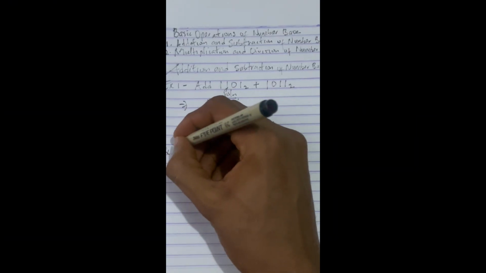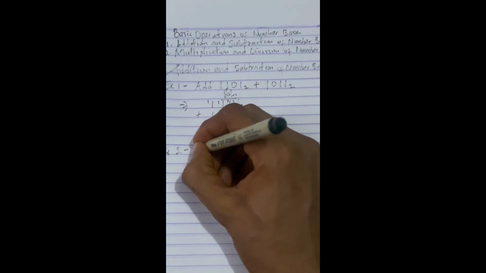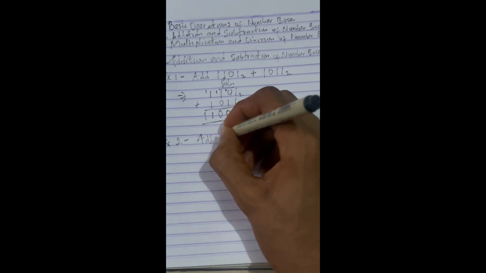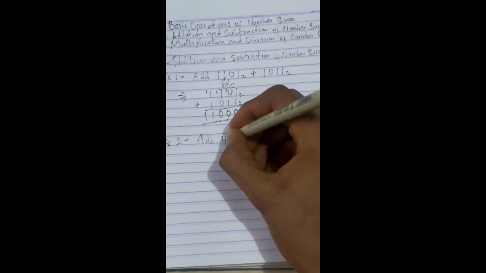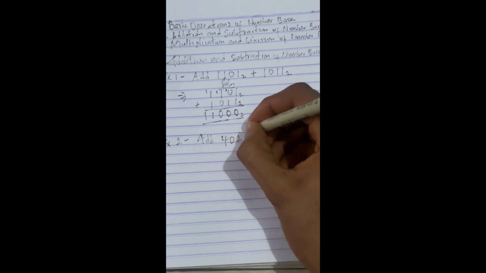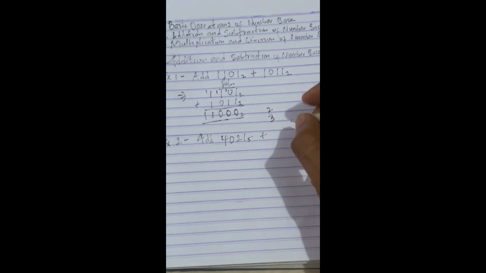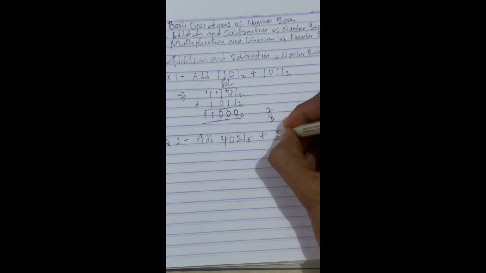So let's take another example. Example 2. Add, let's say we are given 4021 base 5 plus 342 base 5.